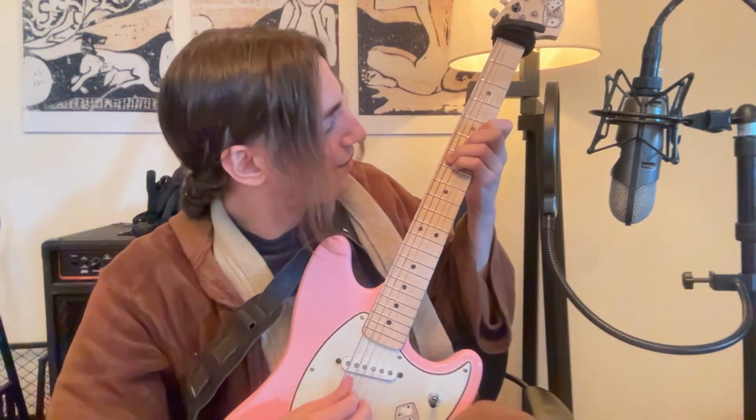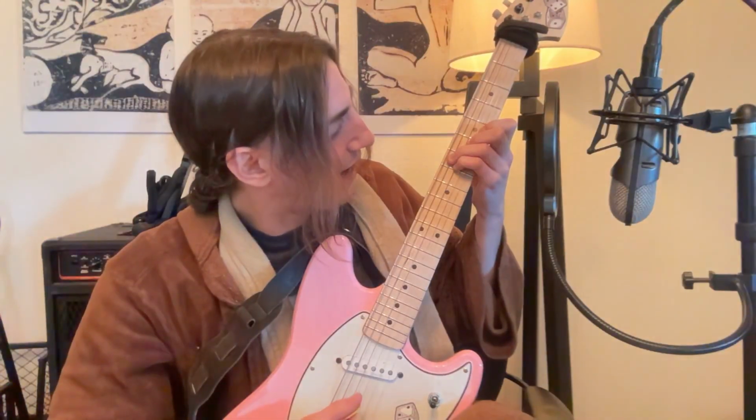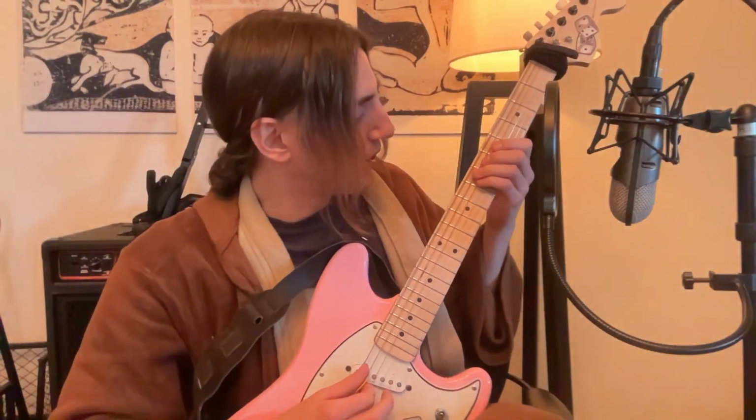All right, so I can just break that down here. Give your hand a little break. Instead of doing all that, this is actually a great way to kind of get at this. You can do a minor chord like this, so it'd be like 7, 7, 5, 5.